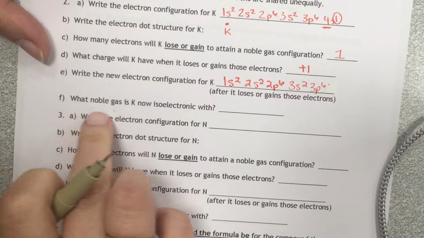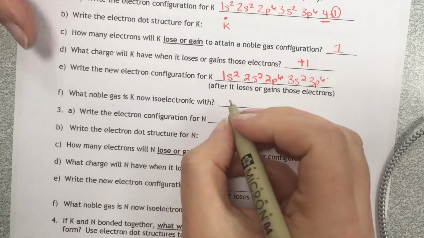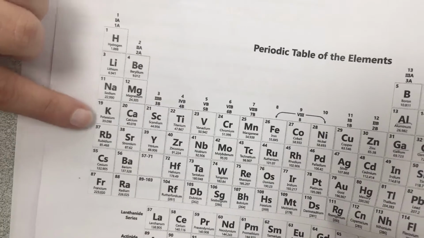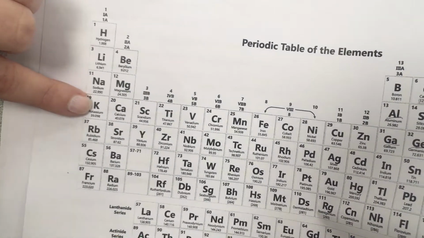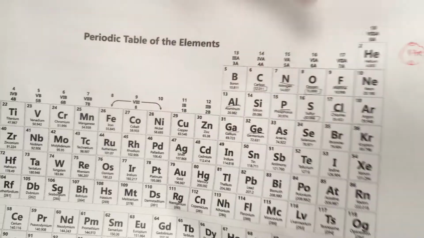Okay. What noble gas is potassium now isoelectronic with? So we have potassium here, and then it's going to be isoelectronic with argon.